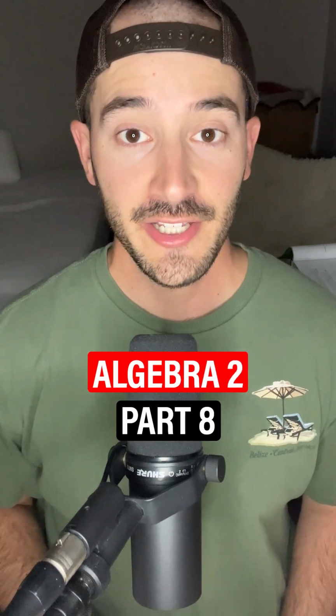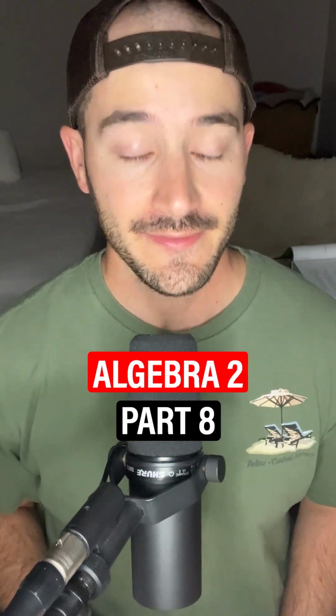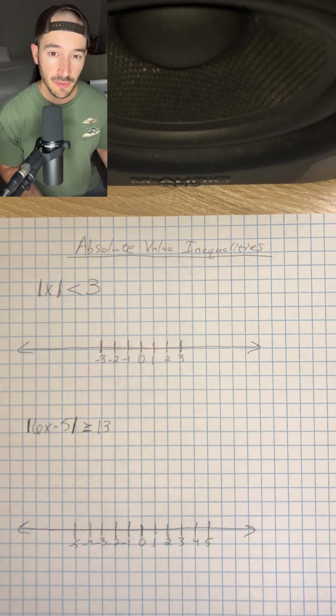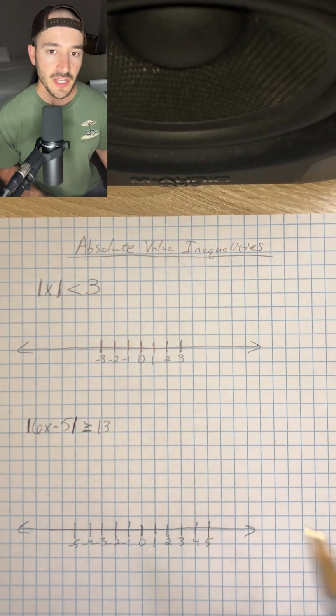This is everything you need to know for Algebra 2, Part 8. So we're talking about absolute value inequalities today, and they're kind of similar to what we did last lesson, so let's go ahead and jump in.